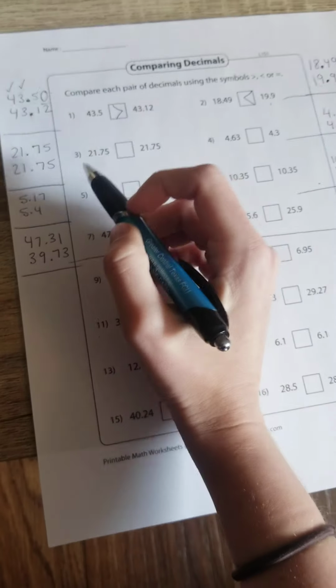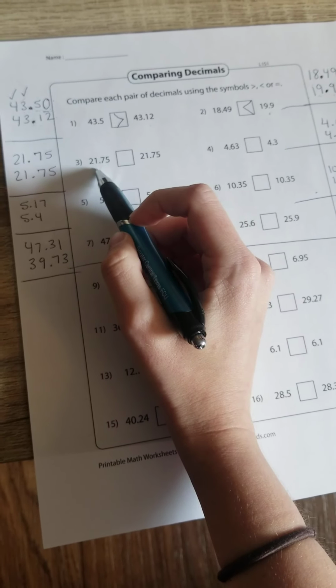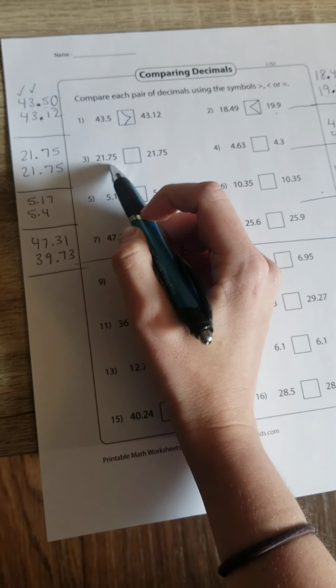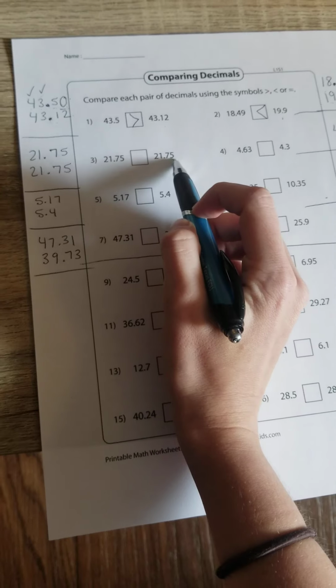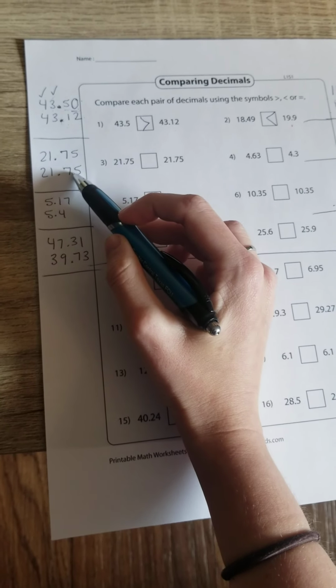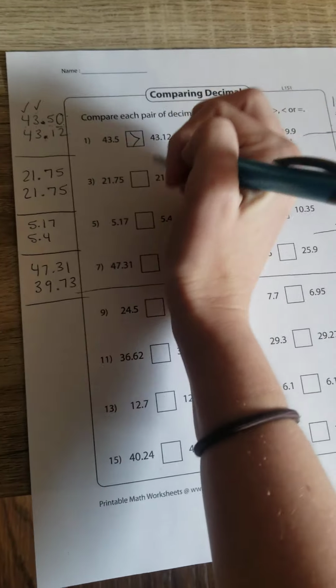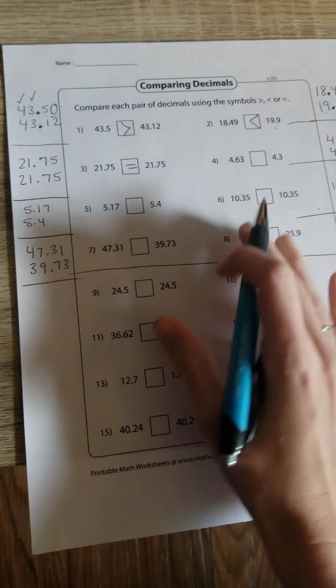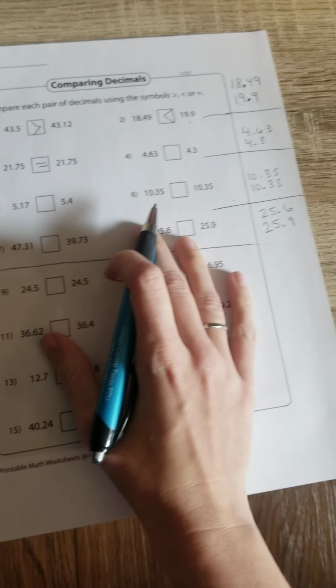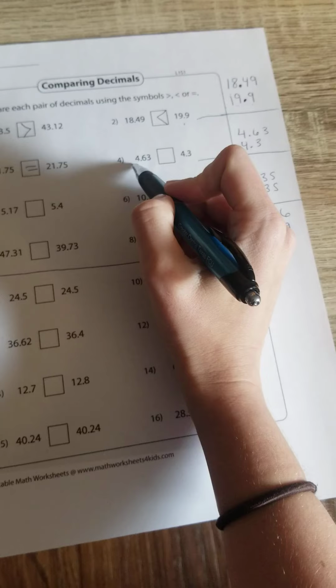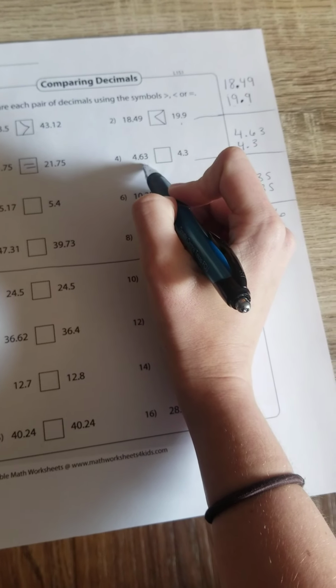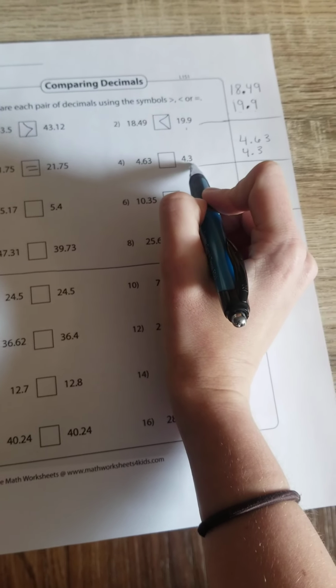All right, for number 3, I've got 21 and 75 hundredths compared to 21 and 75 hundredths. I did stack these, but we automatically know that they are equal because I have the same numbers in the same place value positions.